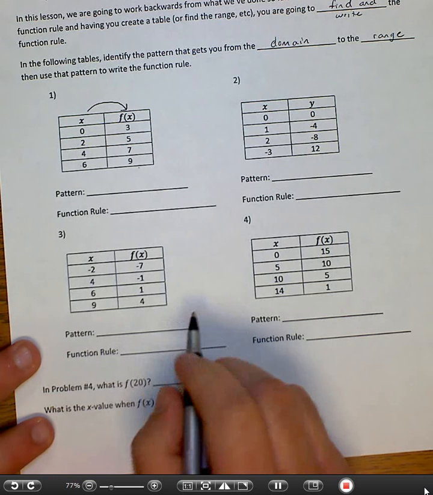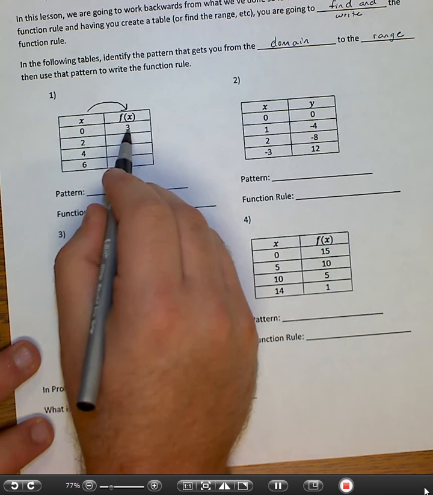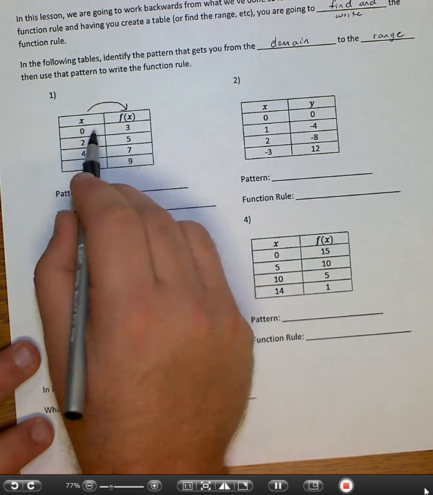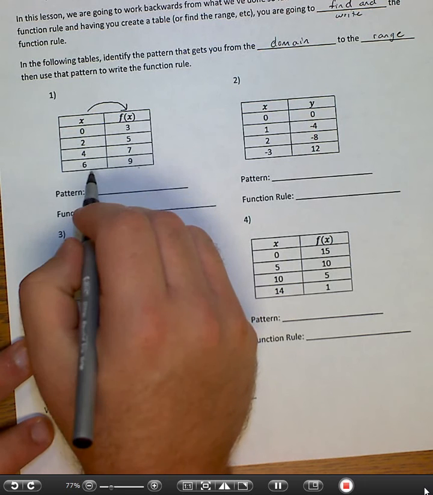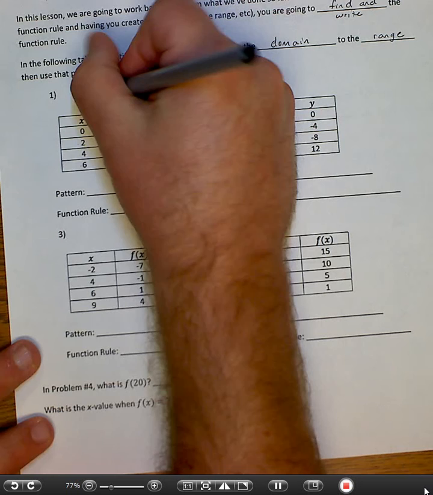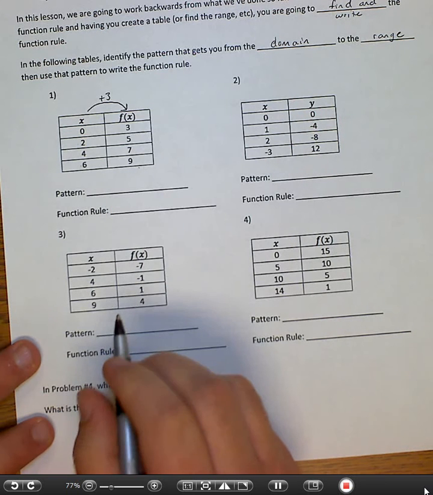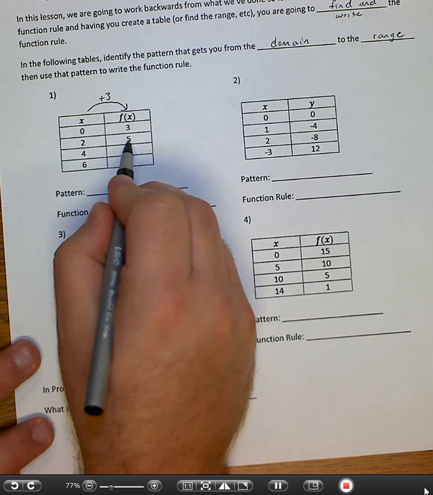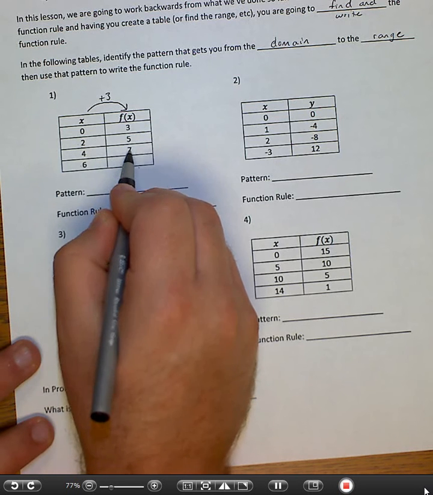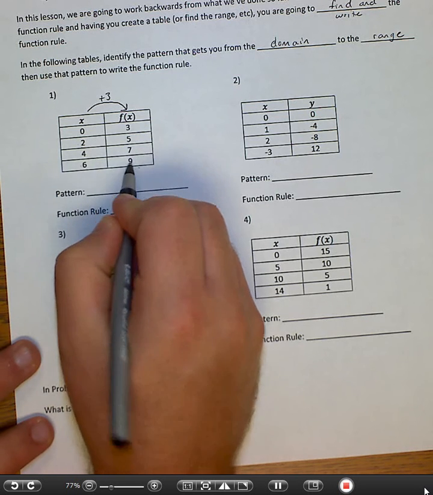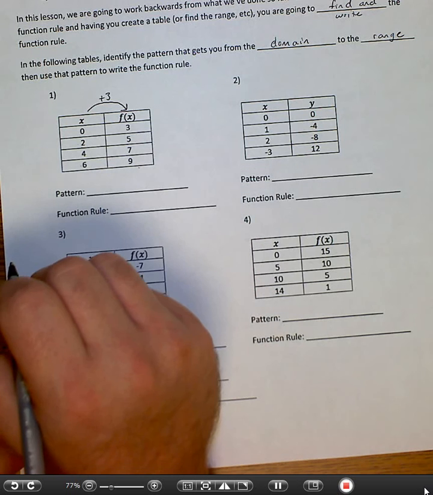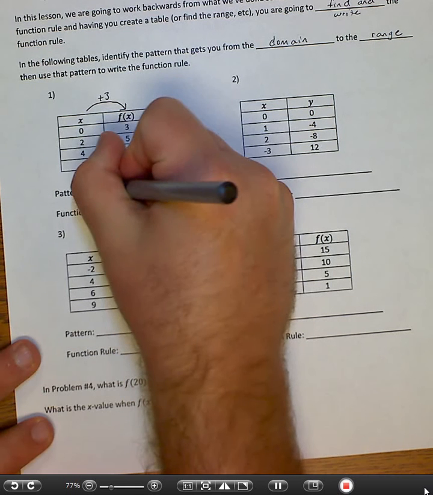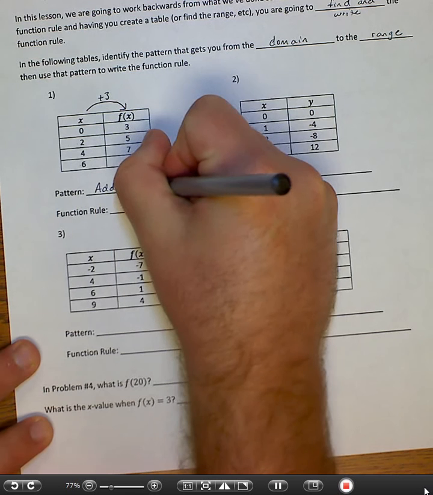So I'm going to look at my first one. How do I get from 0 to 3? Well, I would add 3. Well, that's true, but it has to work for every single one. The same thing of adding 3 needs to work for all the domains in the table. So 2 plus 3, yes, it gives me 5. 4 plus 3, yes, it gives me 7. 6 plus 3 gives me 9. That's my pattern. So the pattern is add 3 to x.